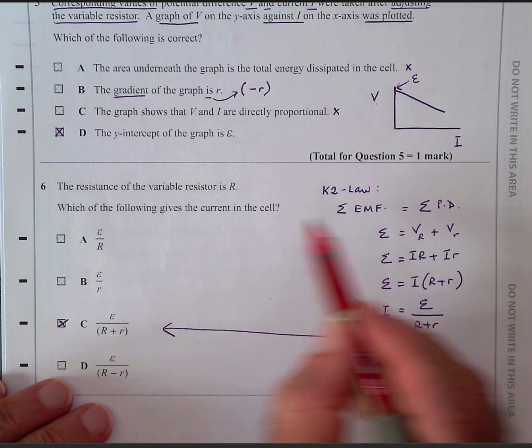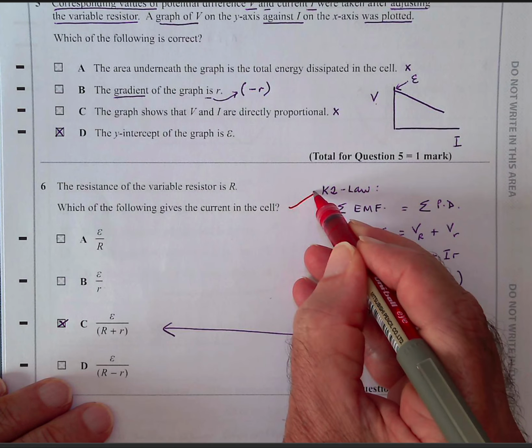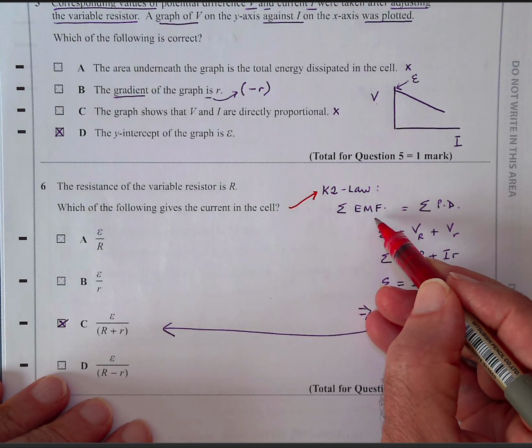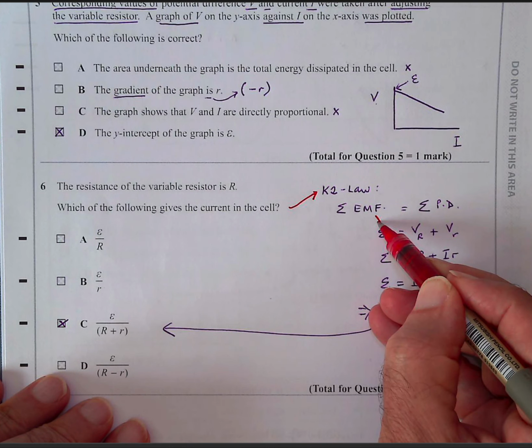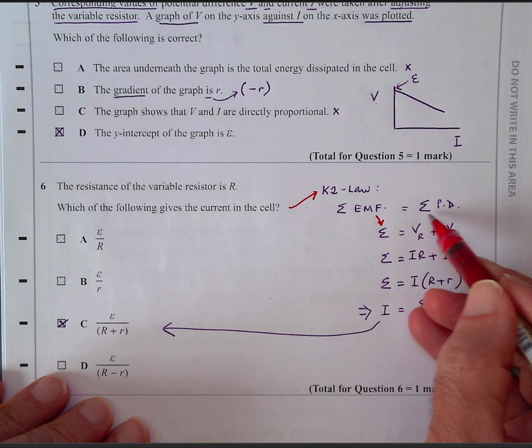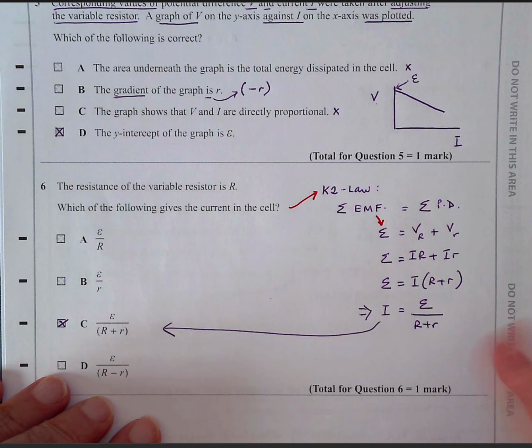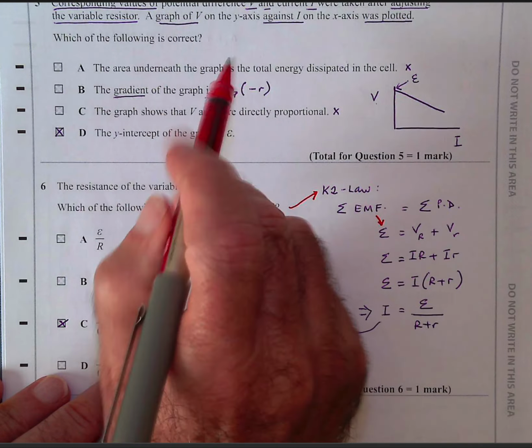The current in the cell can be derived by looking at Kirchhoff's second law. Kirchhoff's second law states that the sum of the EMF, well in this case it's just E, is equal to the sum of the potential differences in the circuit. Well, there's two places where potential difference is lost. You lose some potential difference in the external variable resistor, and as I explained to you at the beginning, you lose some potential difference internally in the battery once you have a current flowing.